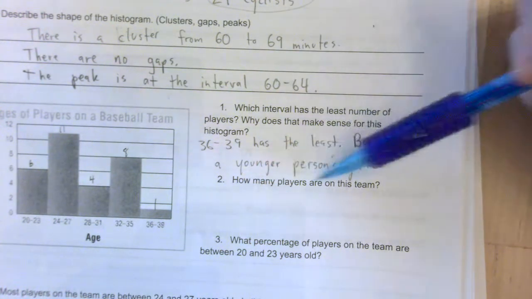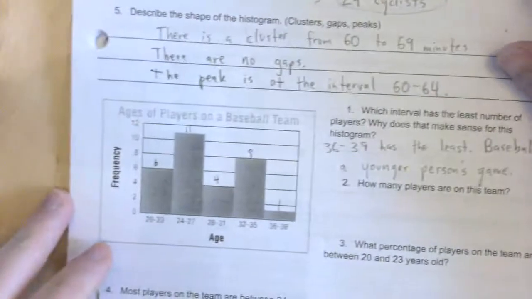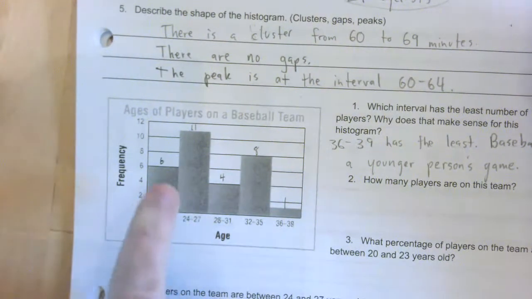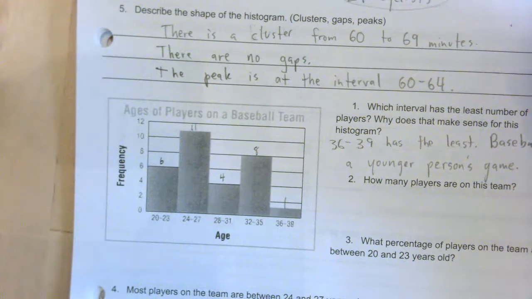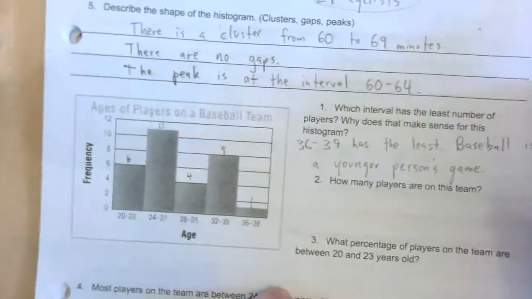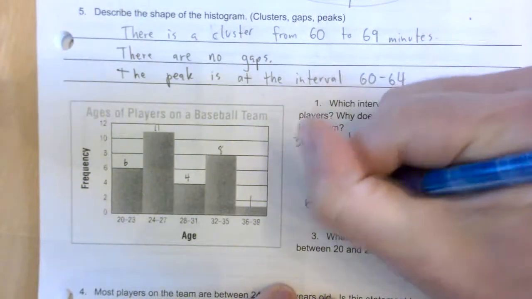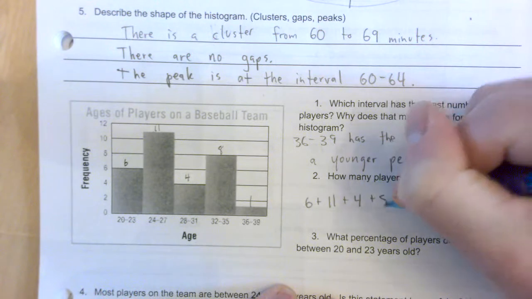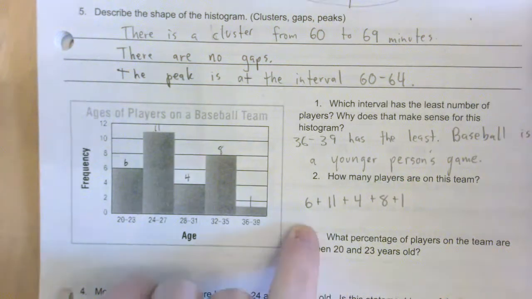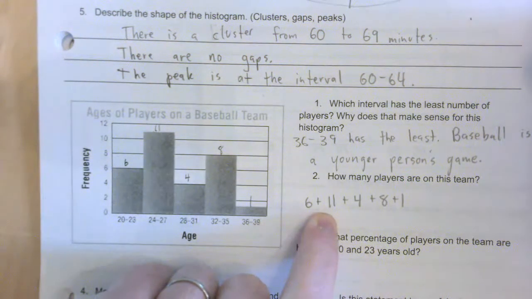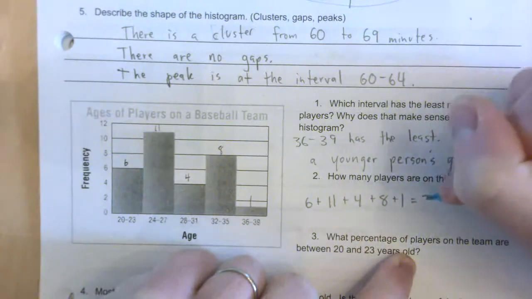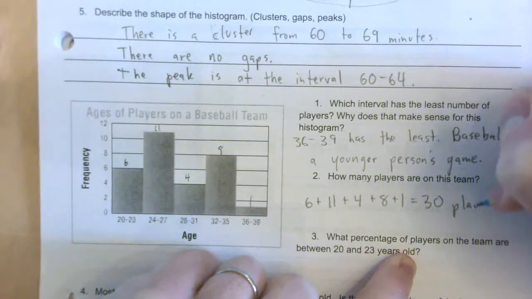How many players are on this team? Well, again, that's why it can be helpful to write down the frequencies, because we can just add those numbers up. Each interval shows us how many players are within those ages, so we'll add up the frequencies. 6 plus 11 plus 4 plus 8 plus 1. 6 plus 11 is 17, plus 4 is 21, plus 8 is 29, plus 1 is 30 players.